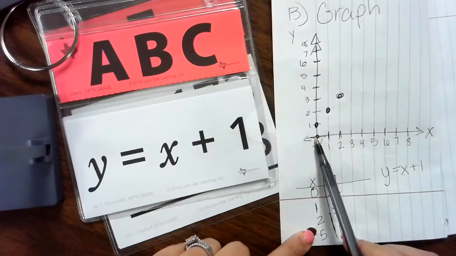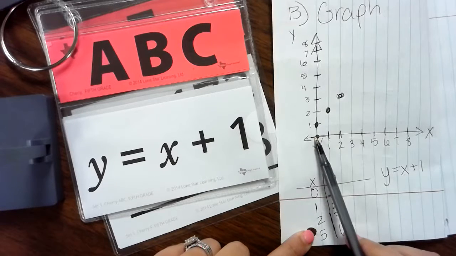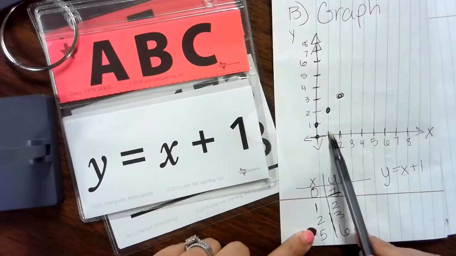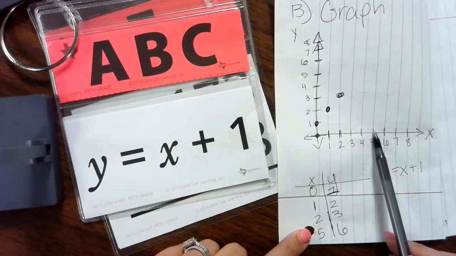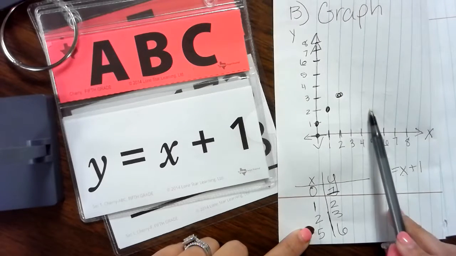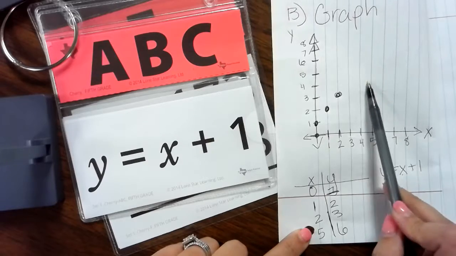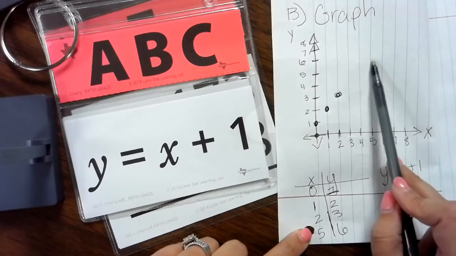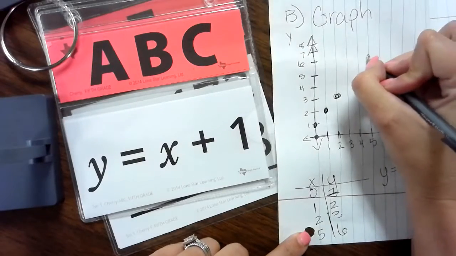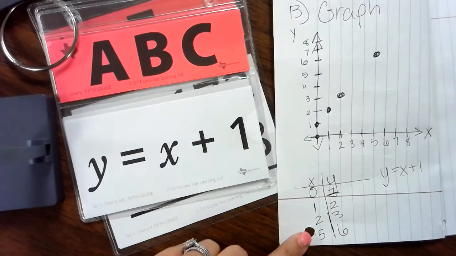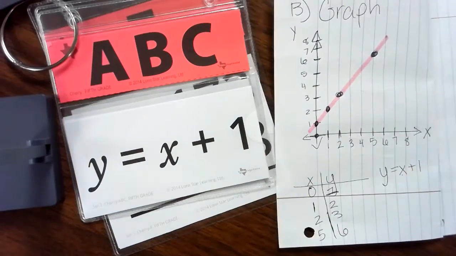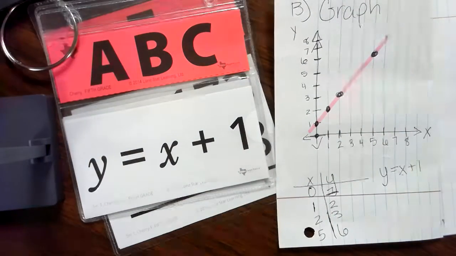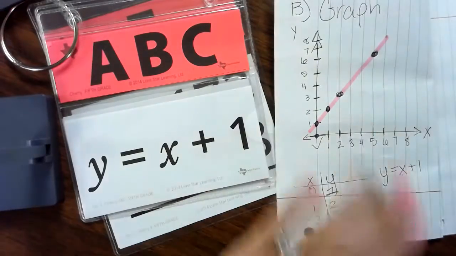When x is 5, I'm going to always start here at 0. Okay, 1, 2, 3, 4, 5, and then I'm going to go up 6. 1, 2, 3, 4, 5, 6. And because I used a pattern, this is going to make a straight line. Okay, so that takes care of B.